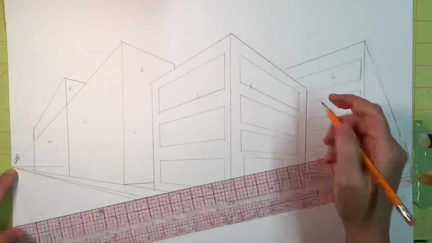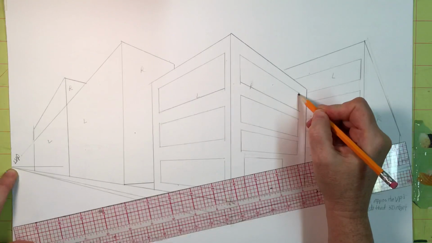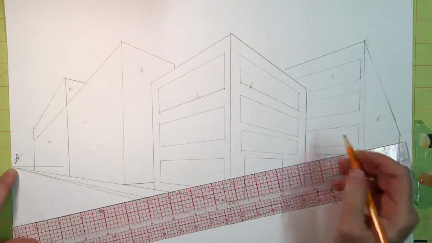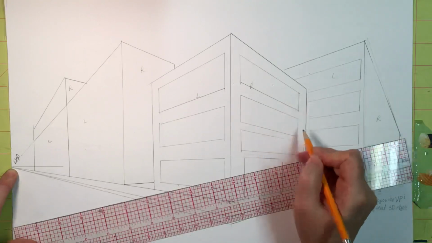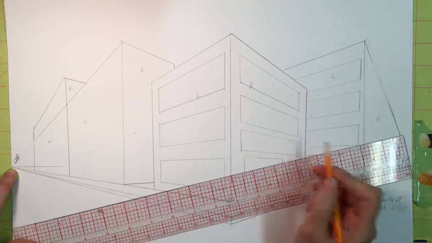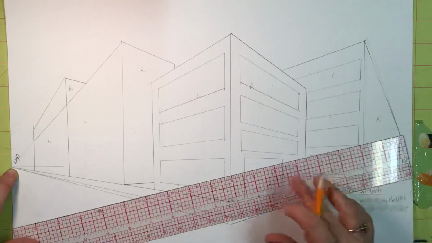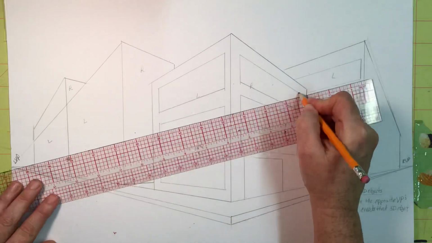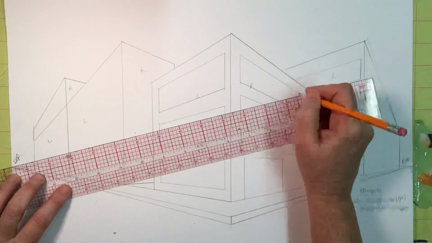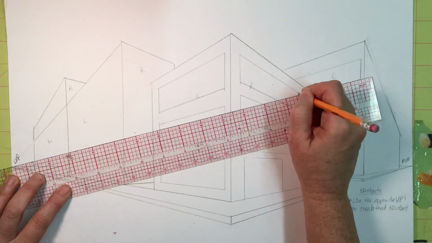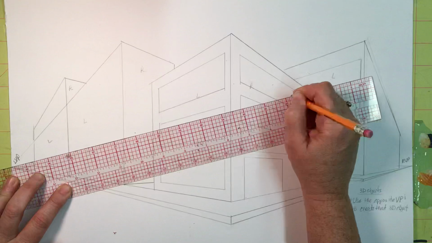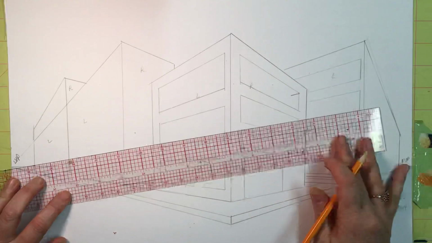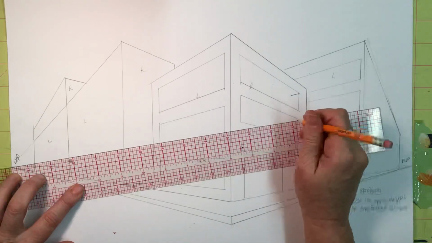Okay, and I'm going to draw, think of it as looking at the inside of a box, right? So I'm going to draw those corners, pushing the window into the side of the building with the upper right corner and my LVP. So I'm going to draw those lines in however far I want that window to recede into the space.